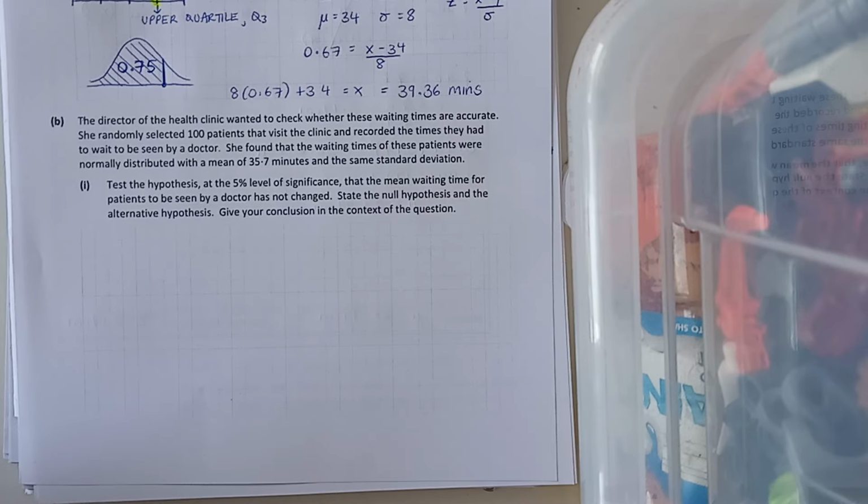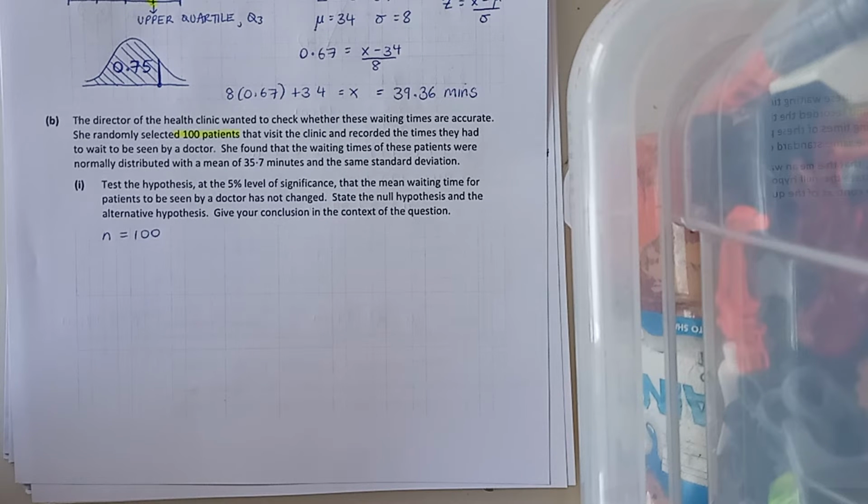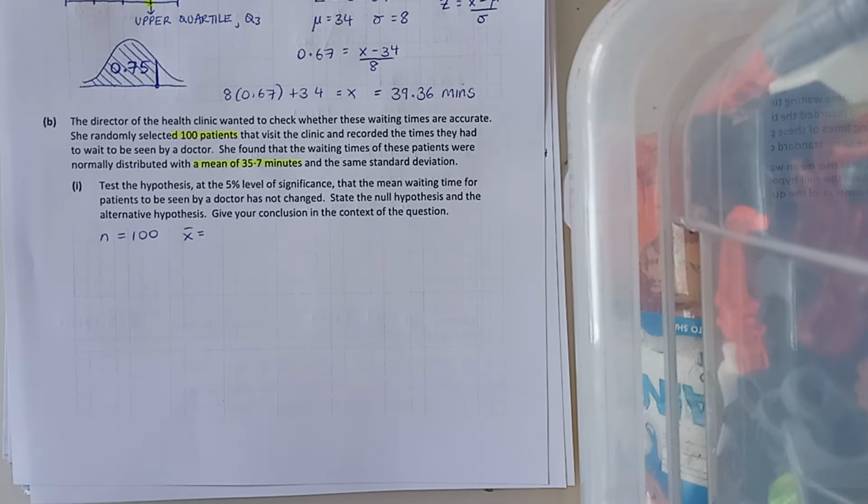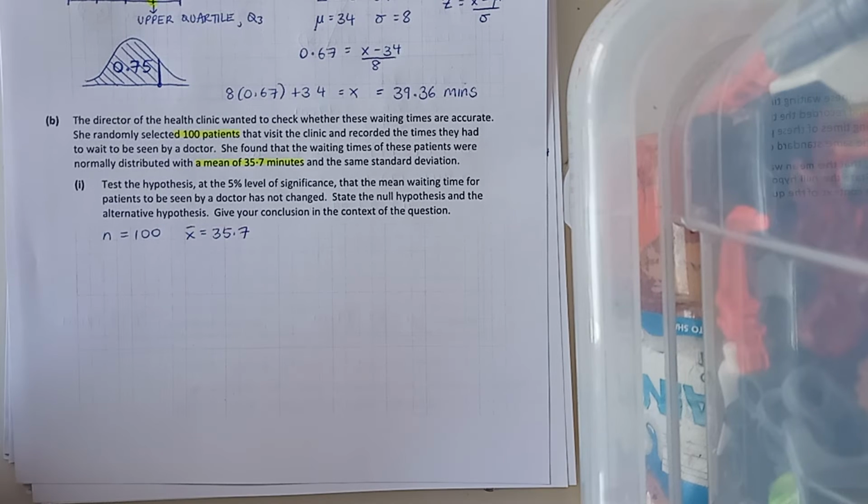So on to part B then. The director of the clinic wants to check if these times are accurate. Now, when they say these times, it means we're going to be able to refer back to information earlier in the question. So there's a sample taken of 100 patients. Let's make a note so that n equals 100. We're told this group have a mean of 35.7. And the standard deviation is the same as before.